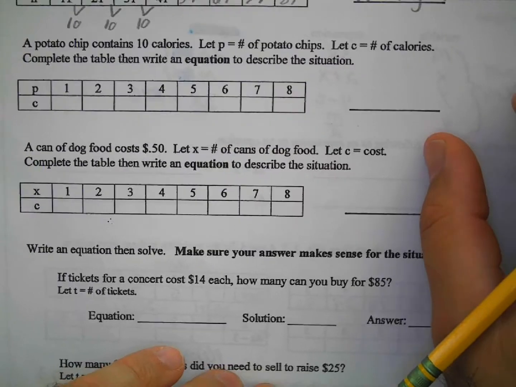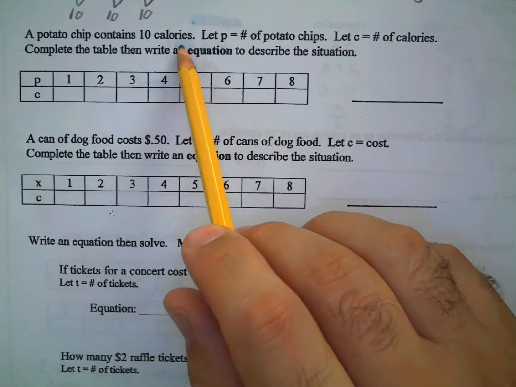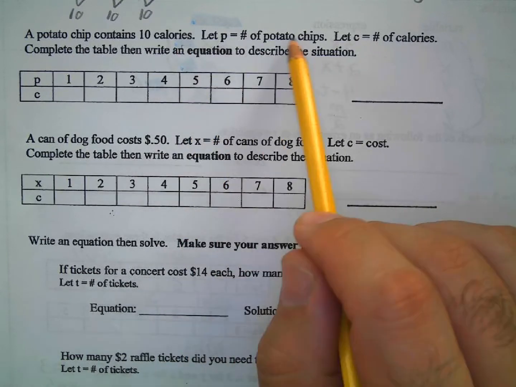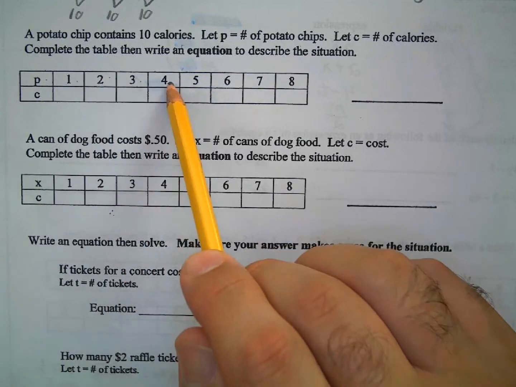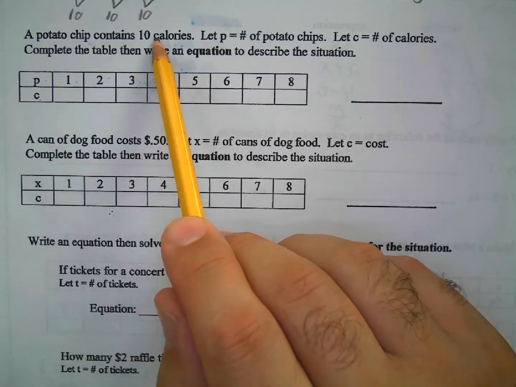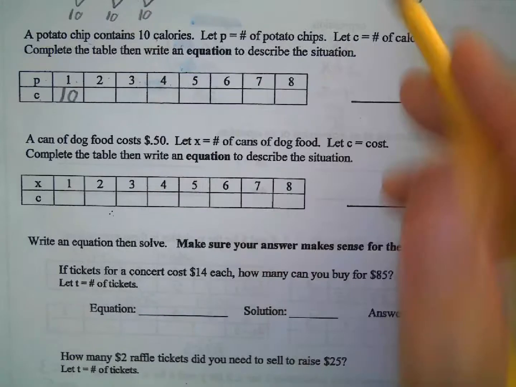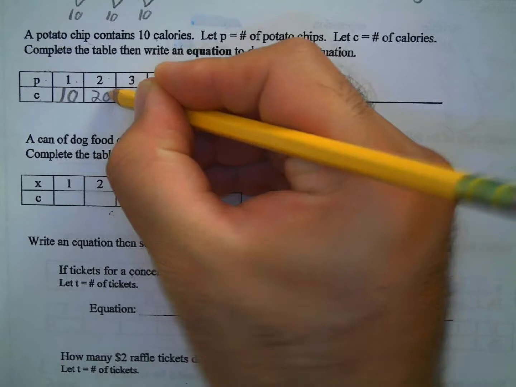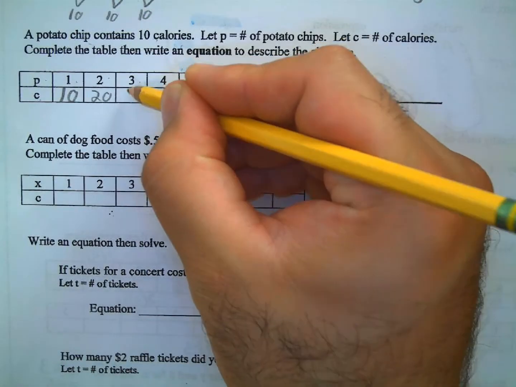We'll do them together. A potato chip contains 10 calories. All right? So let P equal the number of chips. So P, 1 chip, 2 chip, 3 chip, 4 chip. Let C equal the calories. So 1 chip is how many calories? 10. 2 chips is how many calories? 20. 3 times 10. All right, we get 30.